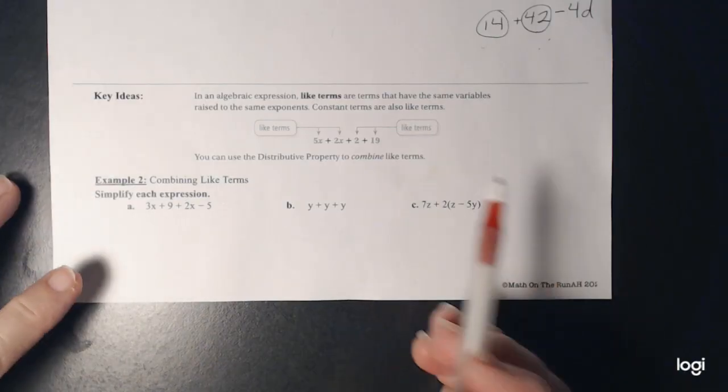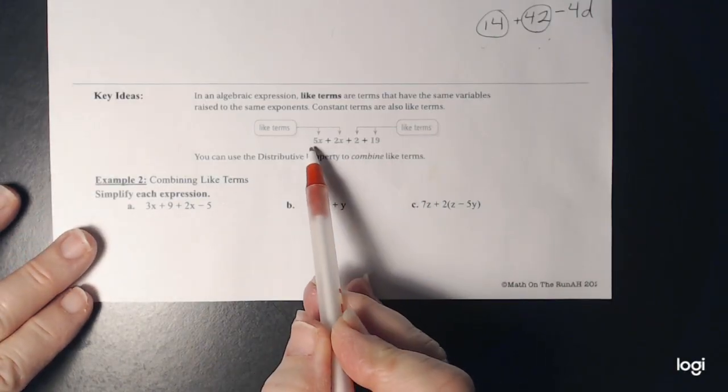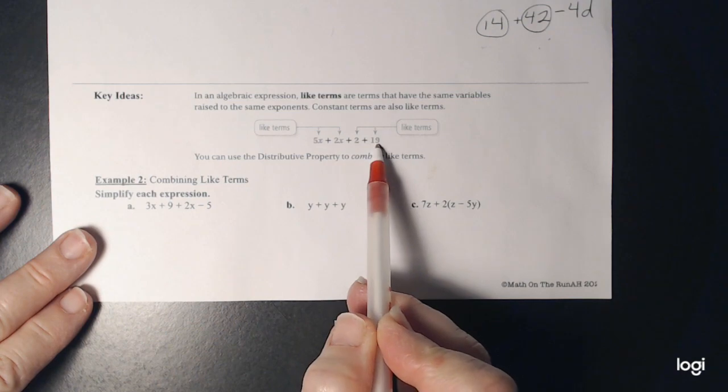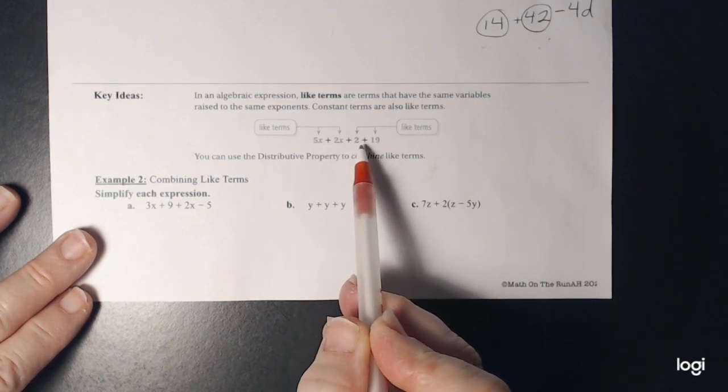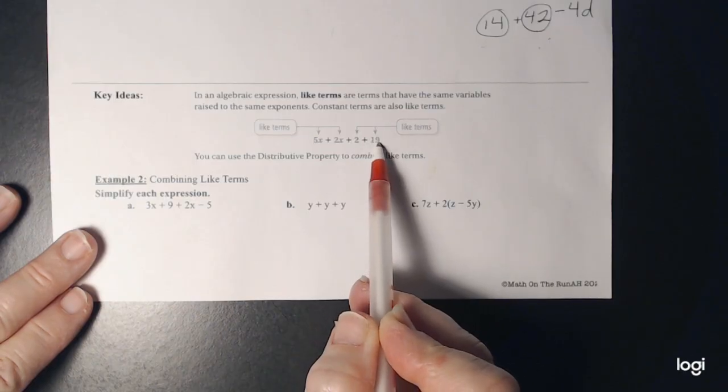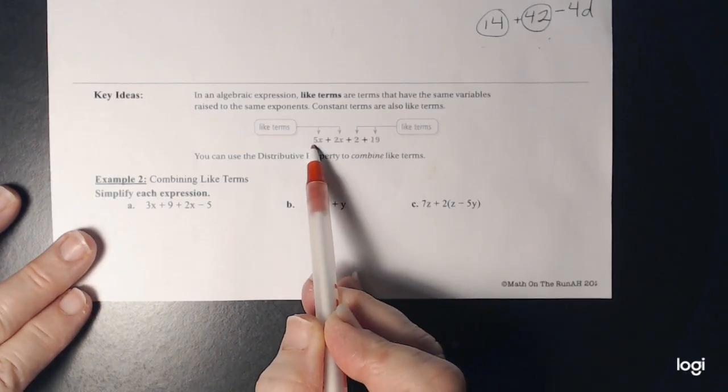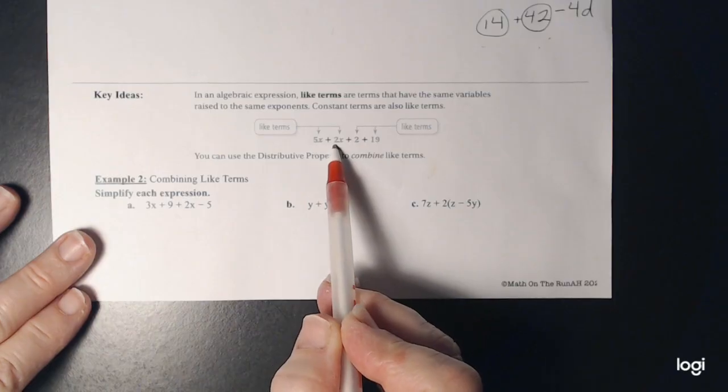First of all, let's do a little review. Here's my first algebraic expression. I have 5x plus 2x plus 2 plus 19. There are 1, 2, 3, 4 terms. I have 2 constants. A coefficient, if you remember, is the number that's in front of the variable. We have a 5 and a 2.